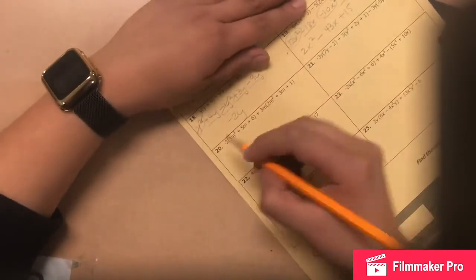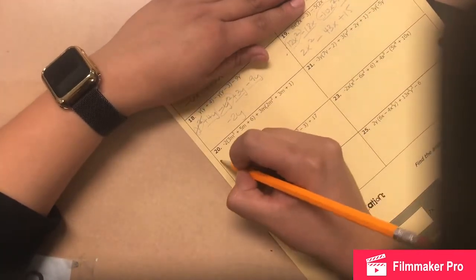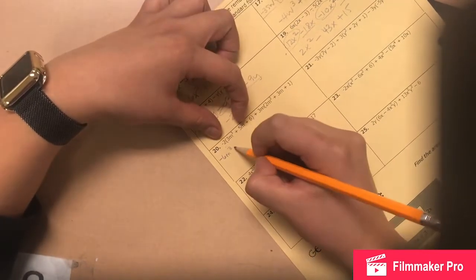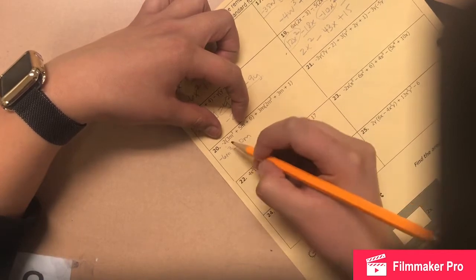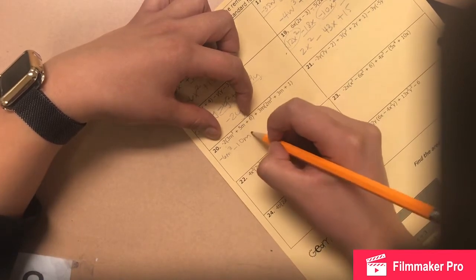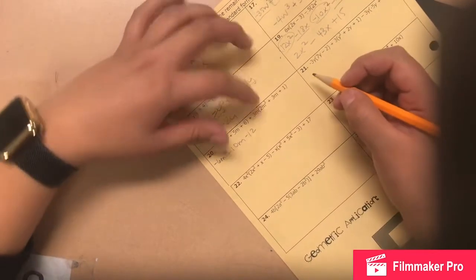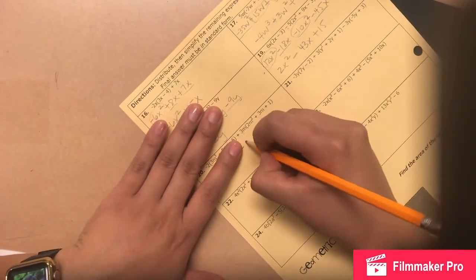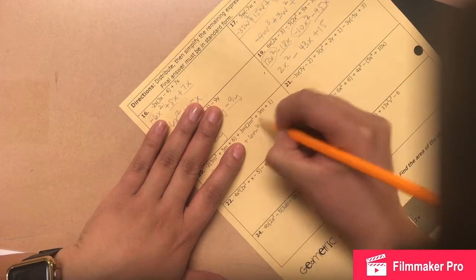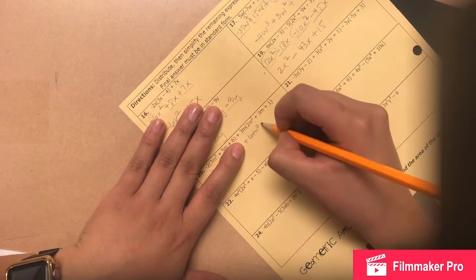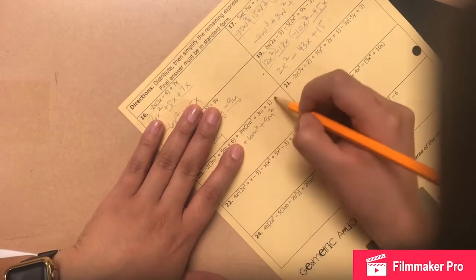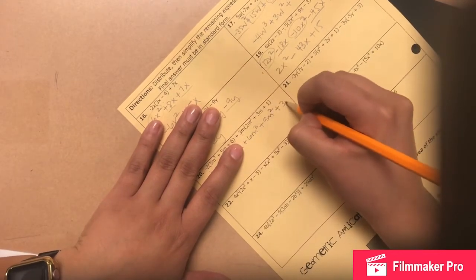20, negative 2 times 3m cubed is negative 6m cubed. Negative 2 times positive 5 is negative 10m. Negative 2 times positive 6 is negative 12. Okay. On the second set of parentheses, 3m times 2m squared is positive 6m cubed. 3m times 3m is positive 9m squared. 3m times 1 is positive 3m.